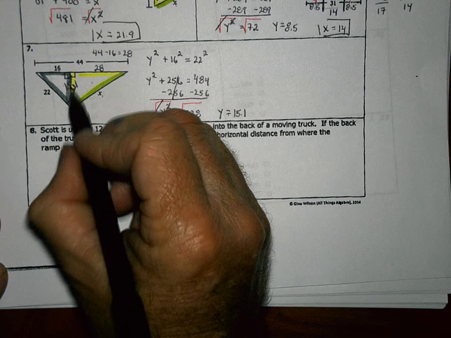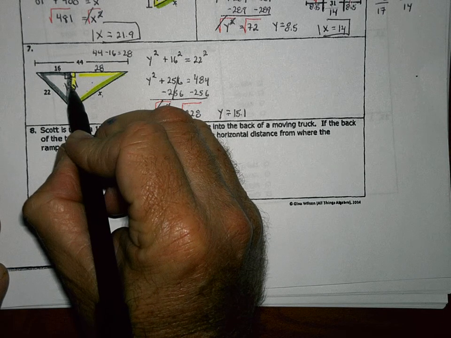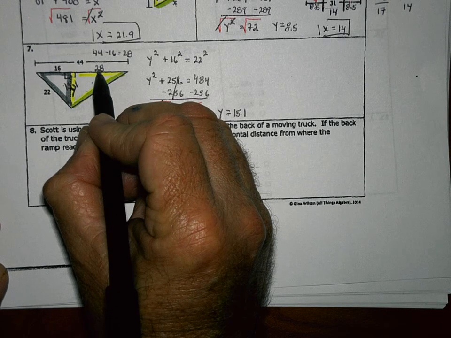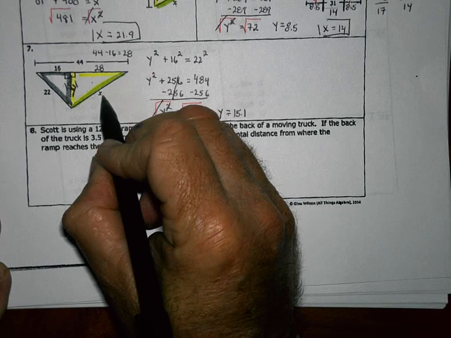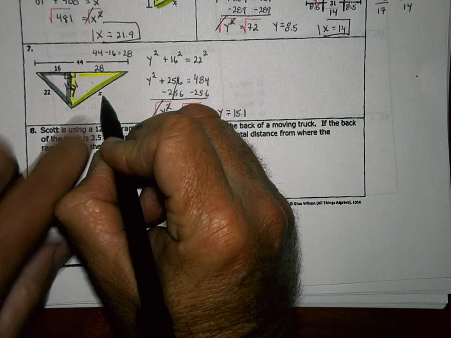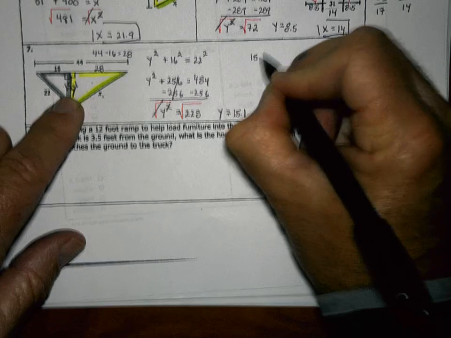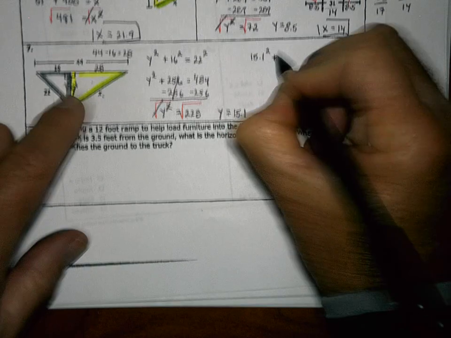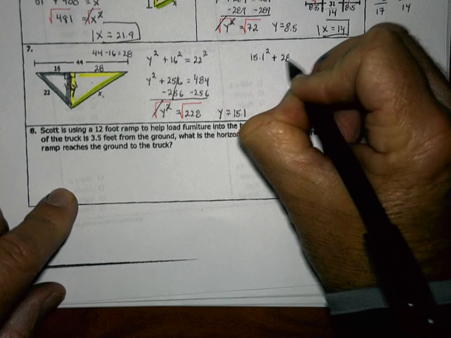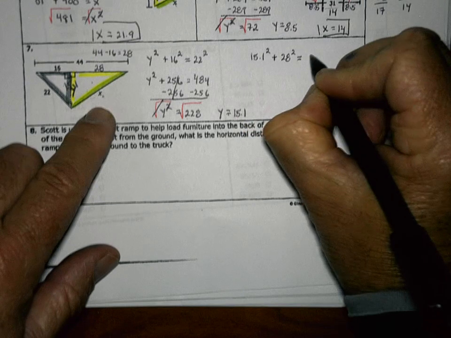Now what I'm going to do is jump over to this highlighted right triangle. I'm going to use 15.1, which is a leg, 28, which is a leg, and x, which is the hypotenuse, and I'm going to use the Pythagorean theorem to solve for x. So that means that 15.1 squared plus 28 squared is going to be equal to x squared.